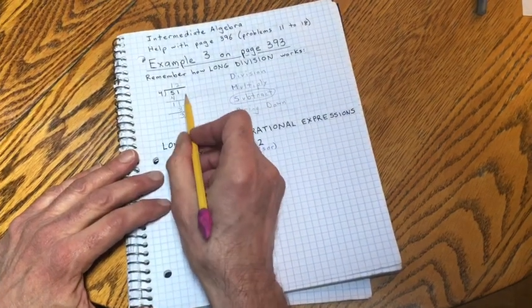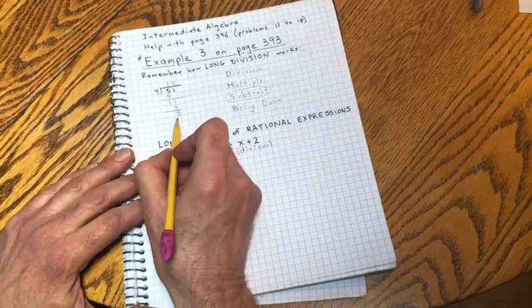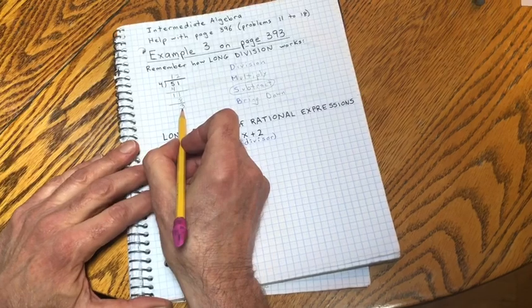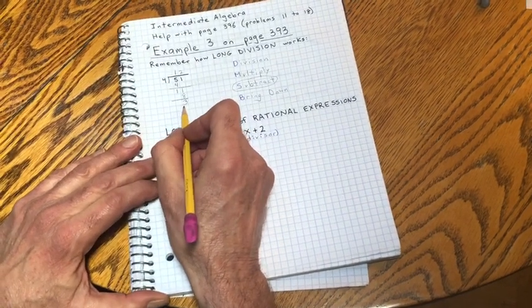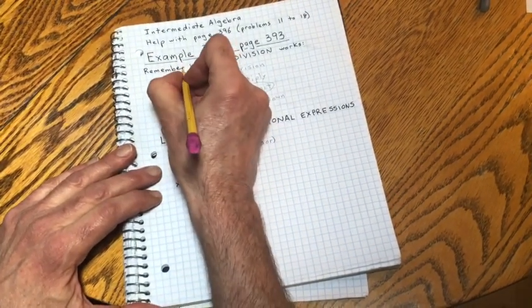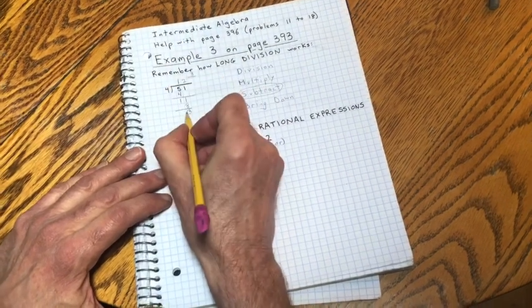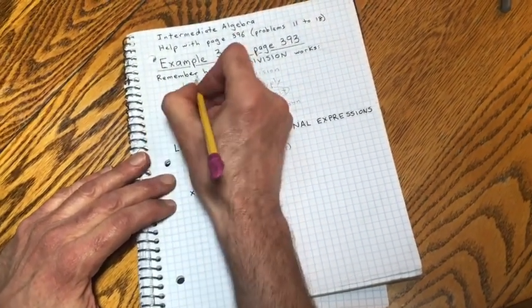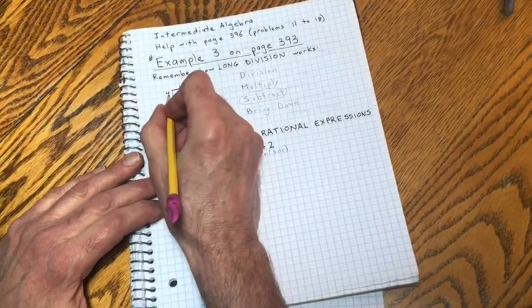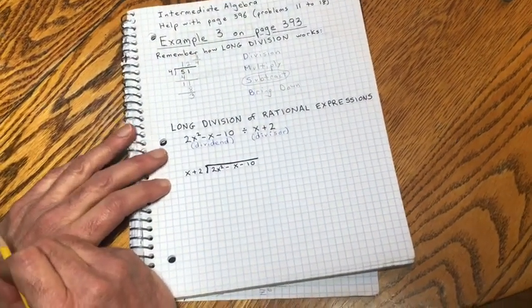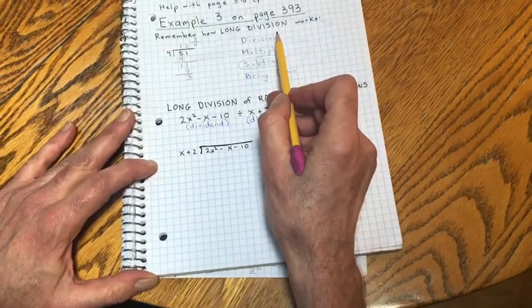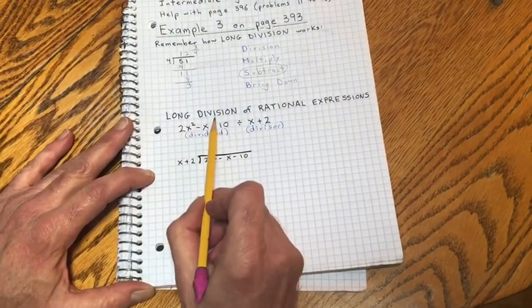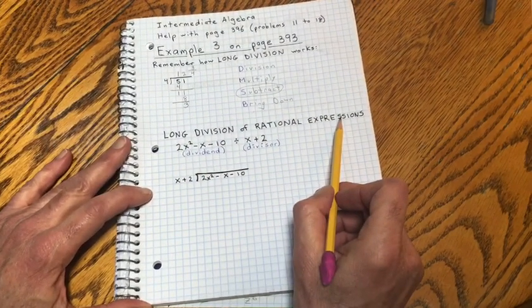If there was more to bring down, I would. This is my remainder. And what I would do with that is I'd make it into a fraction. I'd put the 3, or whatever the remainder is, on the top, and I'd put the 4, or whatever this is, on the bottom. Now we're going to use the same steps with long division of rational expressions.